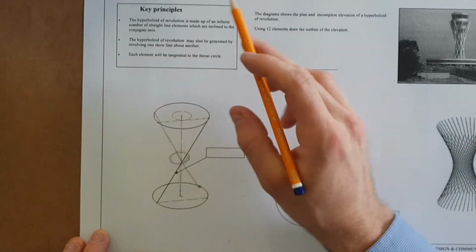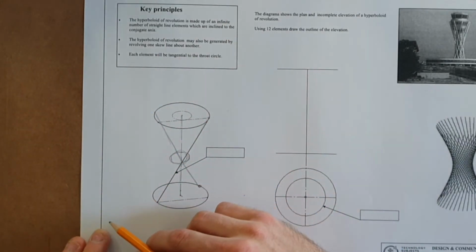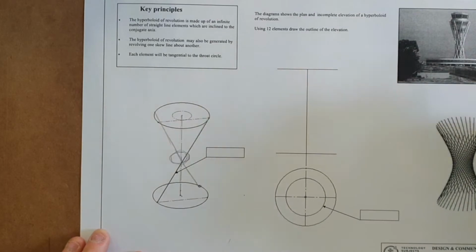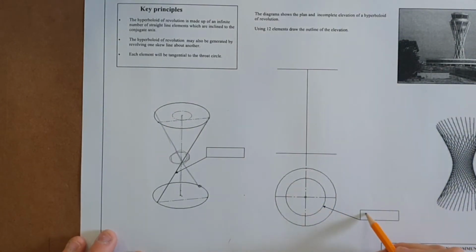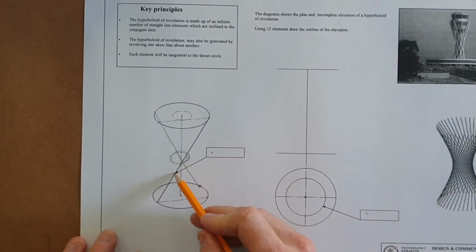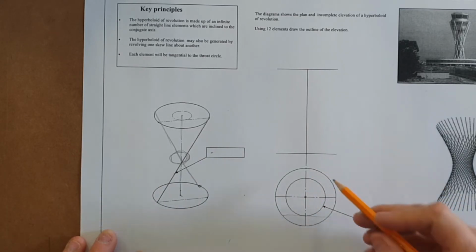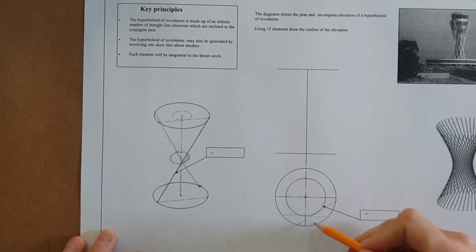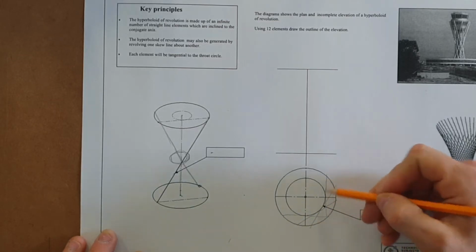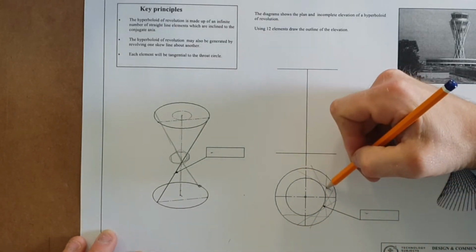Each element is tangential to the throat circle. So look, the question they're asking you this time: that's a throat circle here, that's an element here, that line is, and they're just saying to practice what we did there back at the start again. And it says use 12, so 30 degrees and 60 degrees and vertical 60, 30 and so on.